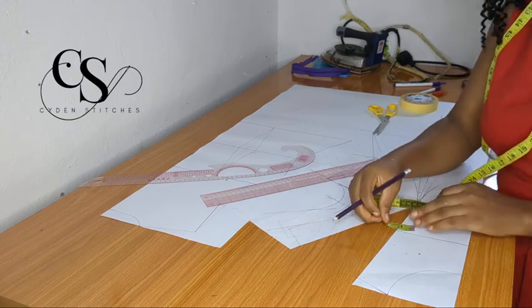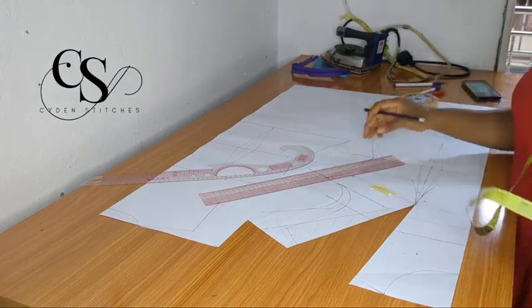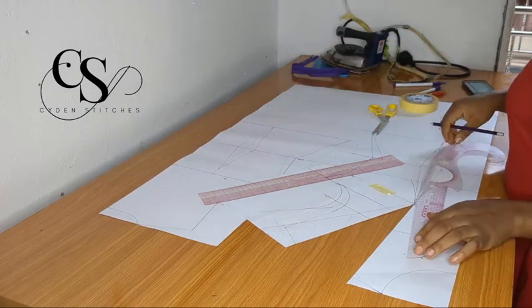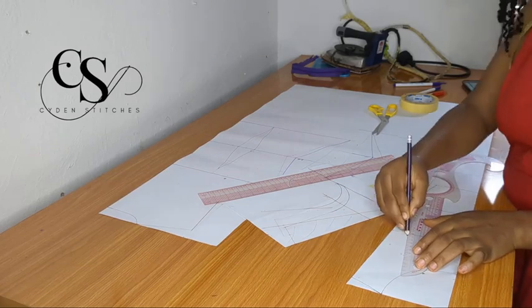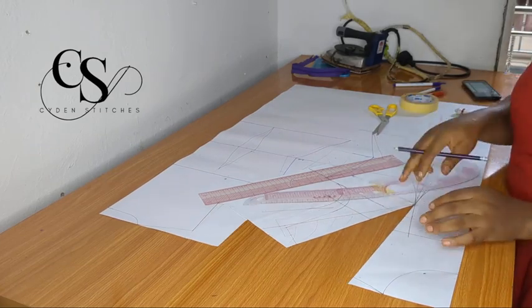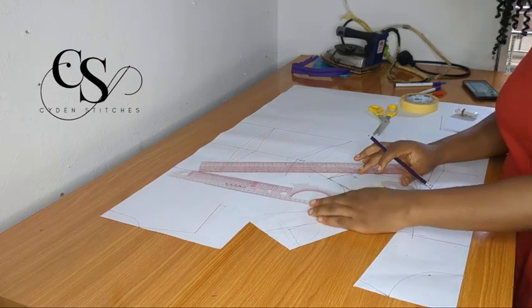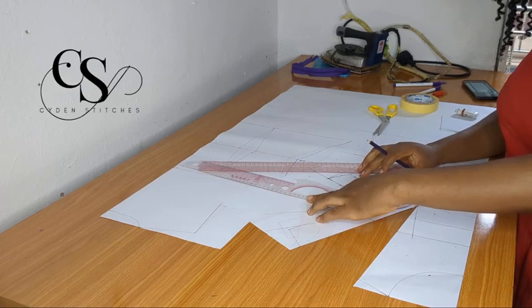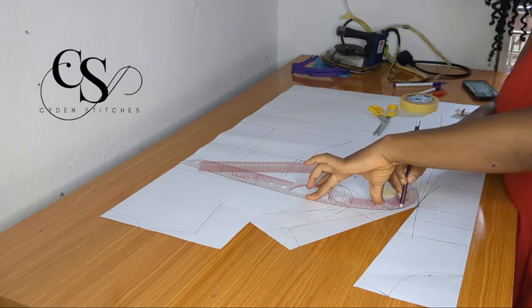I have one. I'll take it to this other side of the pattern. Then I'll come with my slice curve, and then I will go ahead and blend up this curve here. I'll blend up like this.